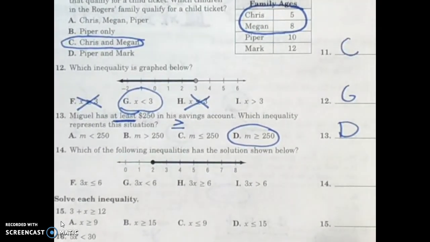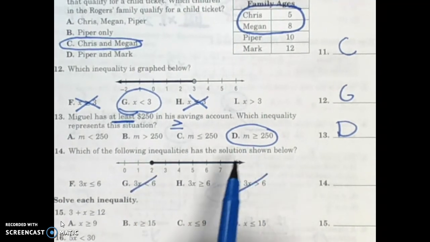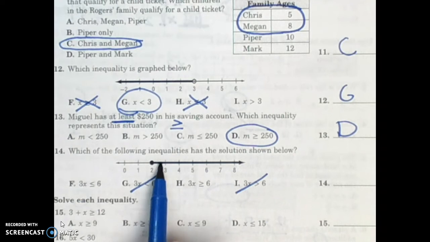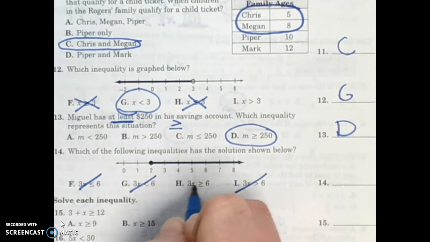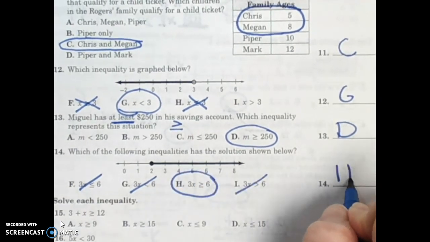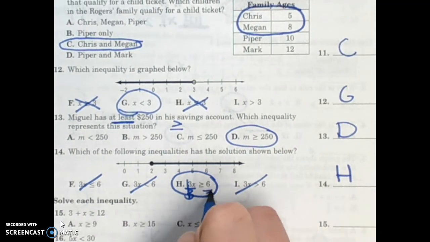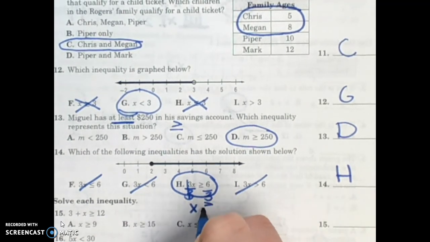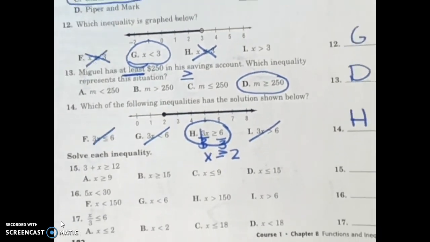Okay, so on this one, we kind of have to solve these a little first. But before you do that, you can see that the circle is closed in, so it's going to eliminate this guy and this guy. And then it's going greater than. So this one is less than, so I can cancel that off. So we get H for our answer. And I'm going to solve it just to show you. The opposite of multiplication is division, so I'm going to divide by 3. X is greater than or equal to 2. And so that is the correct answer.